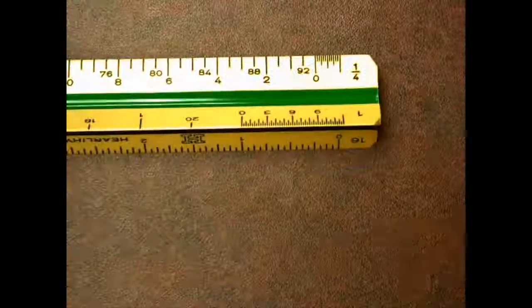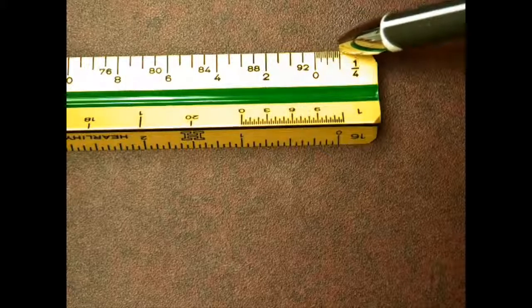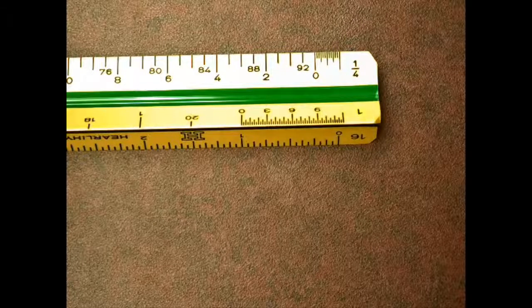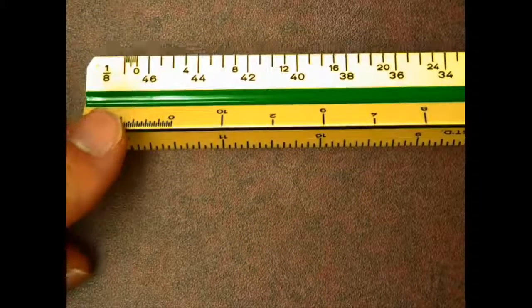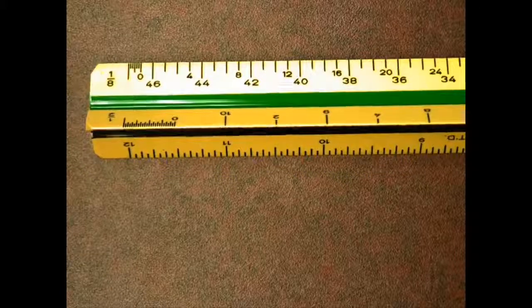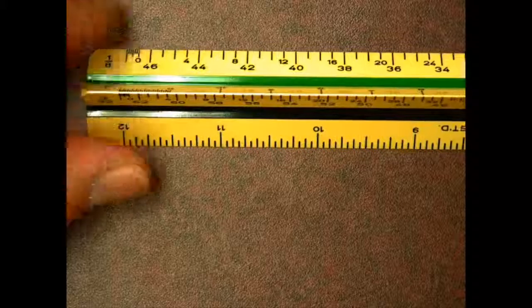1/4 inch equals a foot. As I count these, this is 1 foot, and there are 12 little gradations, so each little mark is equal to 1 inch. If I want to count from the left side, here's 1/8 inch equals a foot. Again, this time I only have 6 marks, so they're each worth 2 inches.